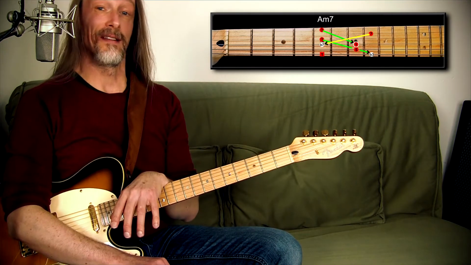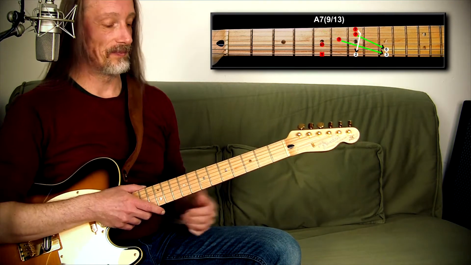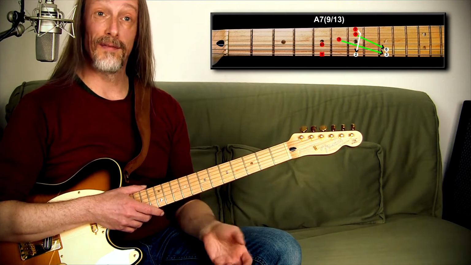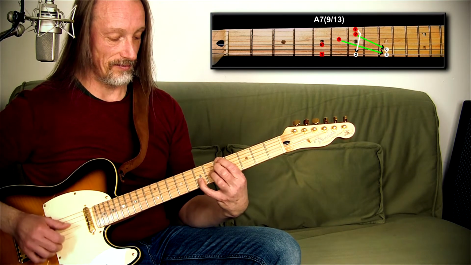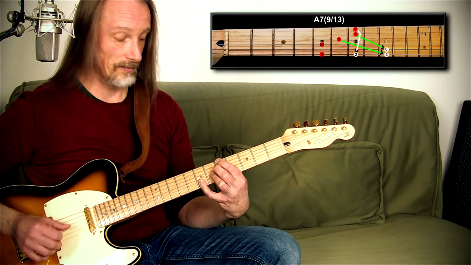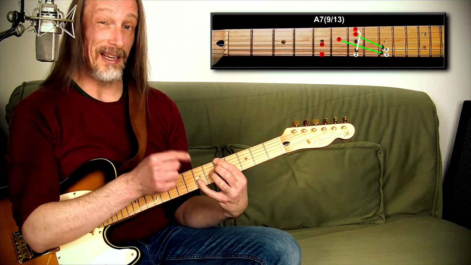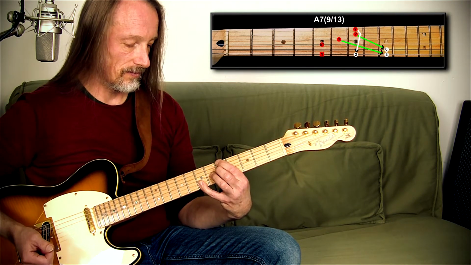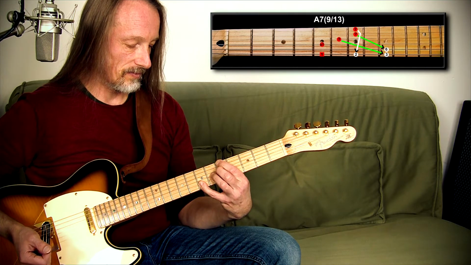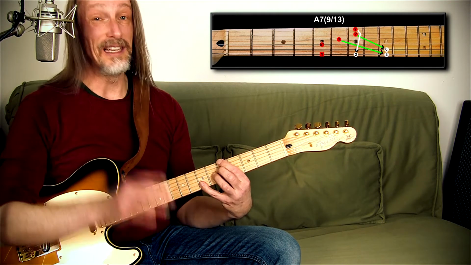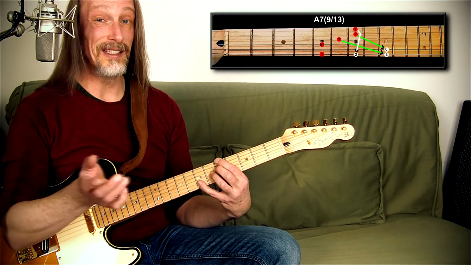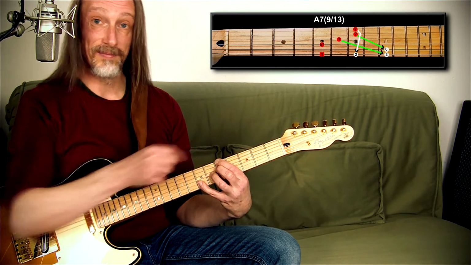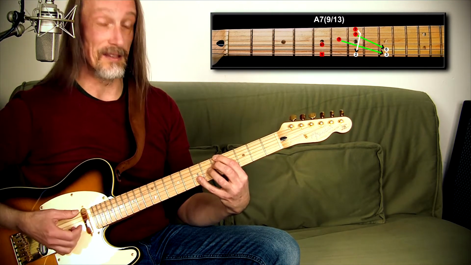Let's now analyze a jazz kind of voicing. An A7 9 13. I do not play the A string here. The interval shapes you already know tell you that this is a minor 7th.